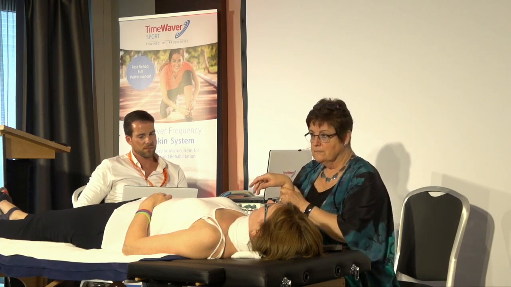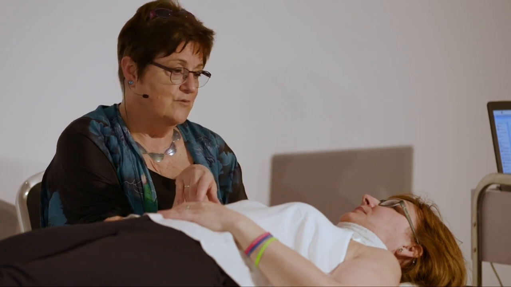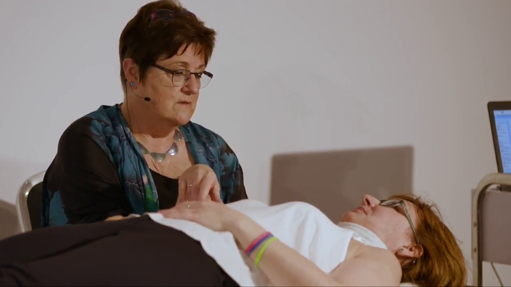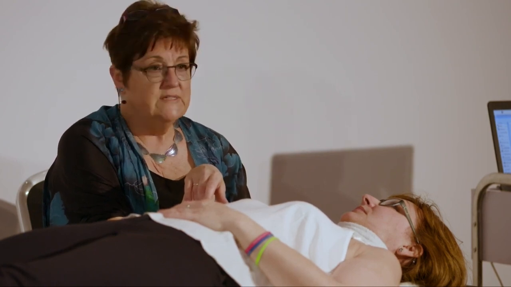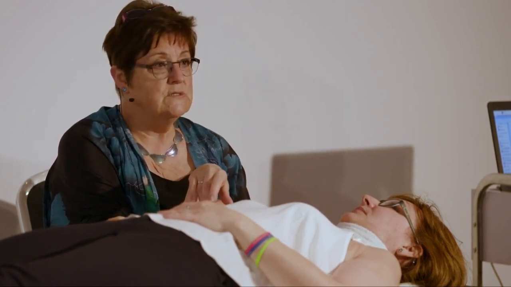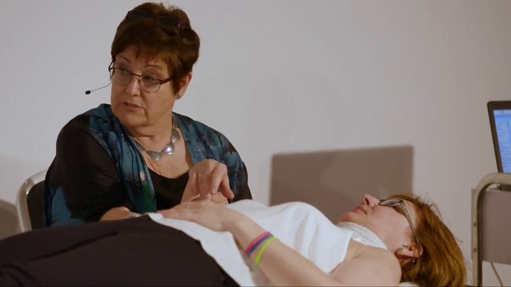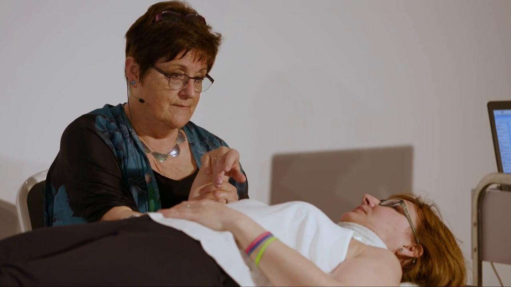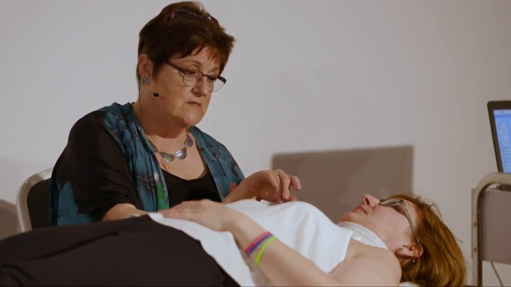And you press, find where it's tight, and go to 13. So 40 takes the pain down so you can touch it, and then you wait. Now it's on 13. And you watch the face.